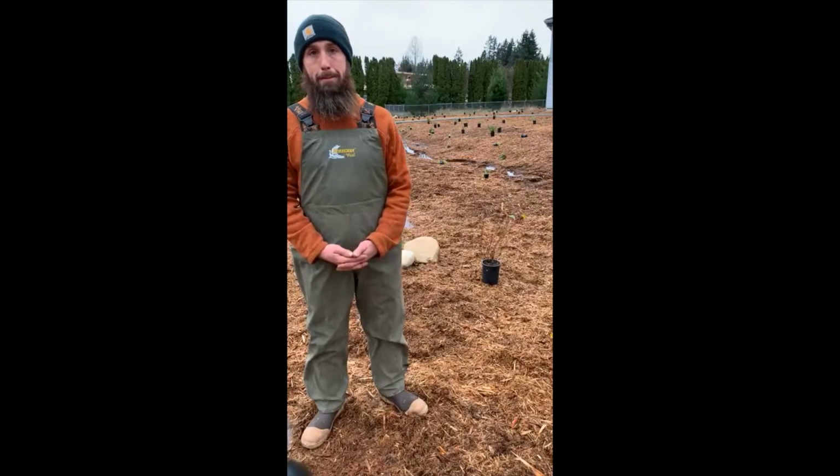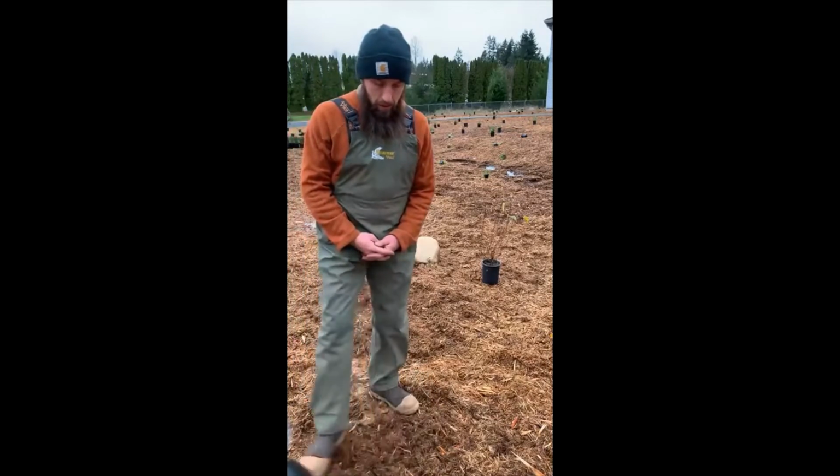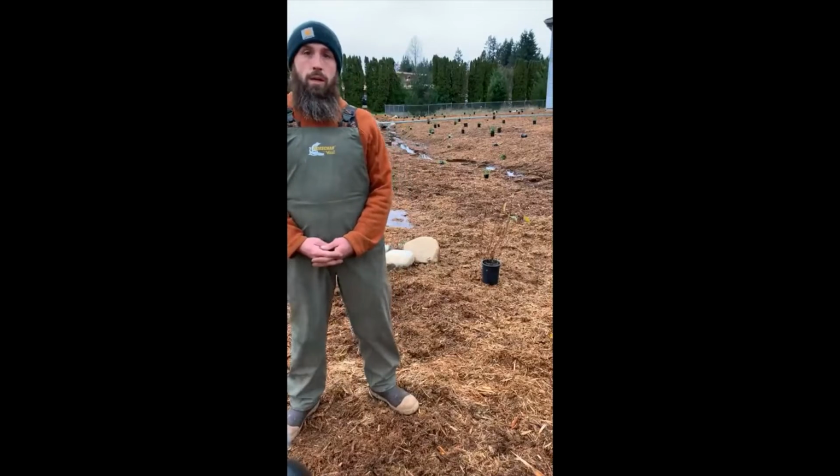So we've done a couple projects in Woodinville. Why is this area pretty important to get some of these projects done? Is there an issue with some of the creeks and streams around here?